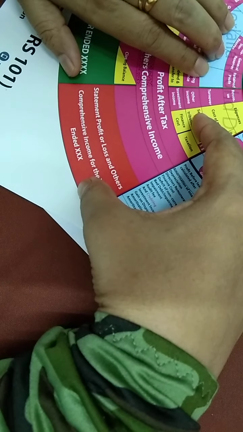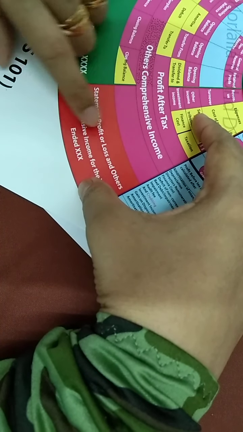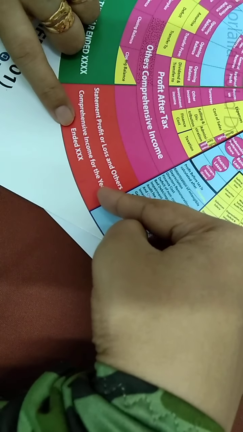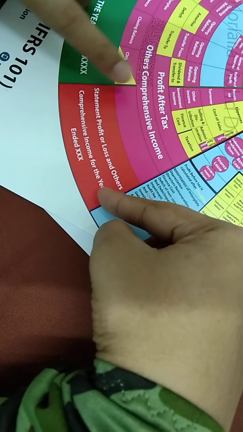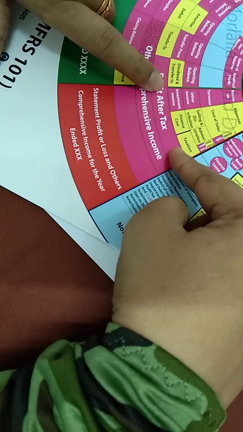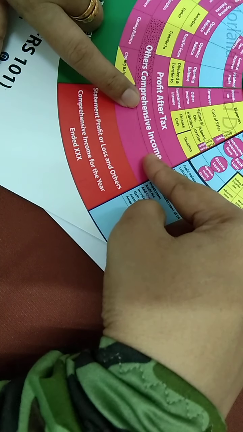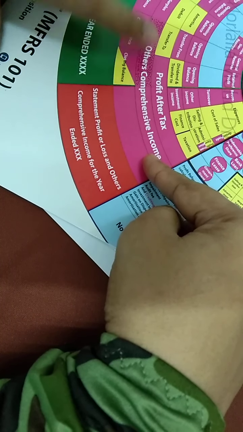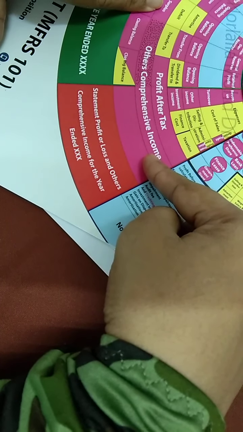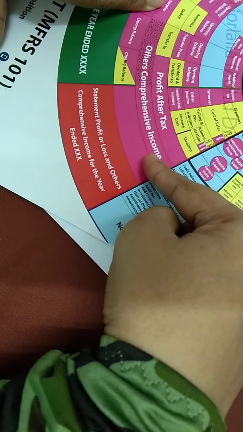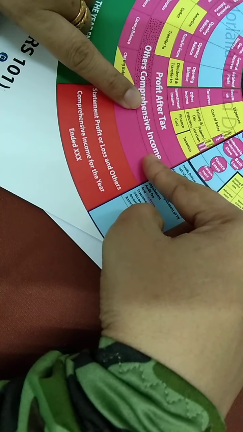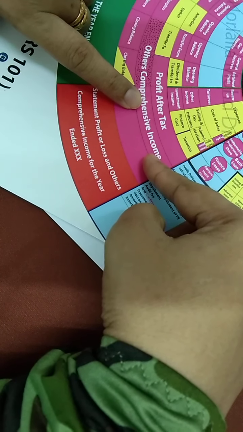All the figures can be posted here, and the report is the statement of profit or loss and other comprehensive income. This shows that once you get the profit after tax, we also have to include in our report other comprehensive income, and one of the main items is the surplus. The surplus is the increase of the asset due to the market price, right? So the increment is going to show as your other comprehensive income, which is simple.